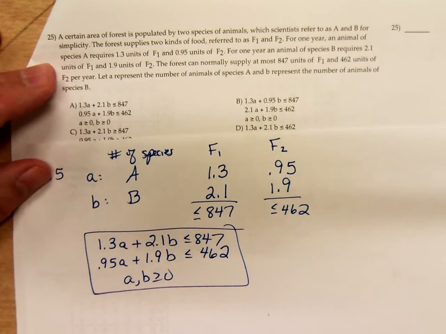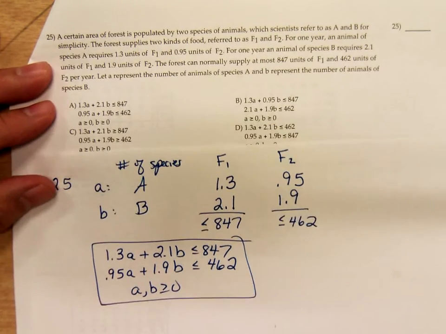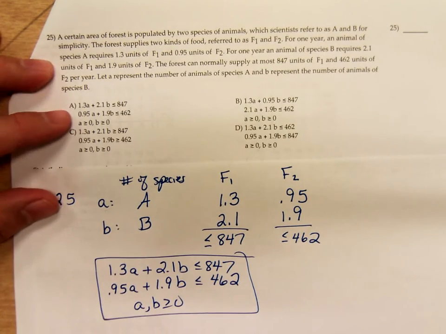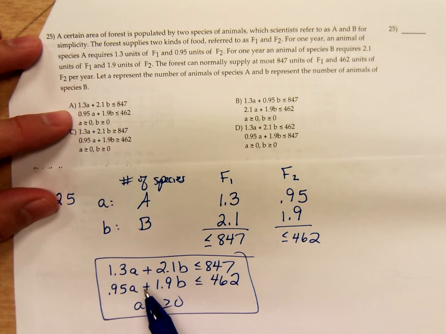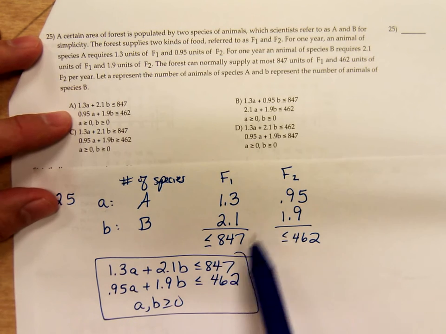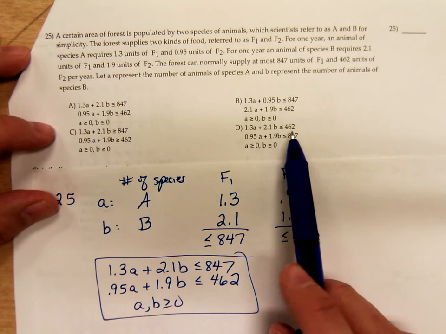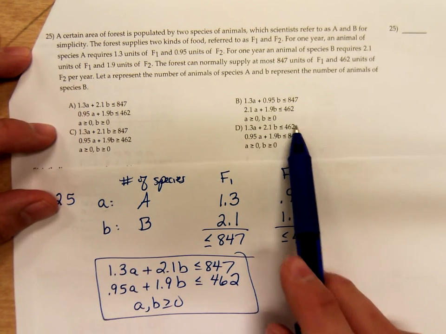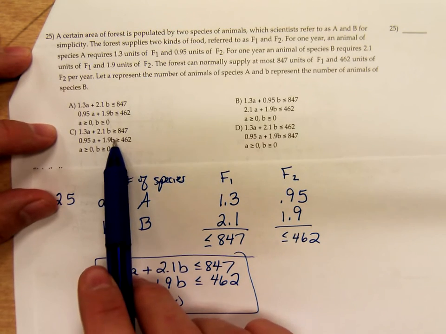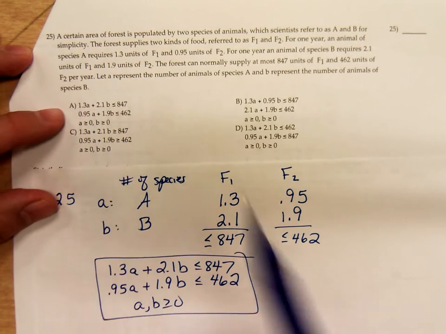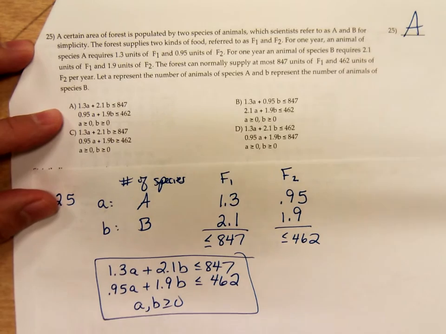Let's see, which one is it? Looks like A, is it? Oh, I was about to say, what's the difference between A and D? D, reverse those. C, put a greater than rather than a less than. It is A.